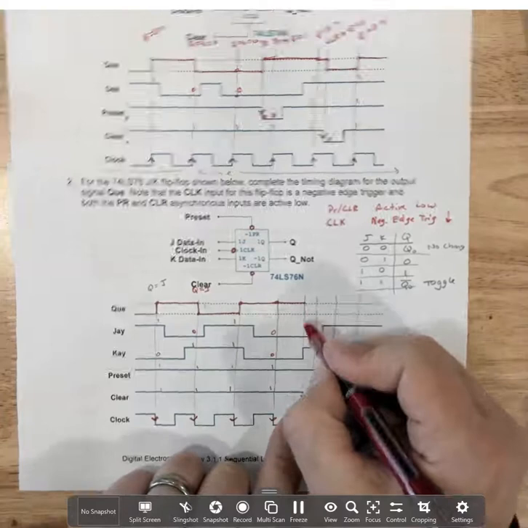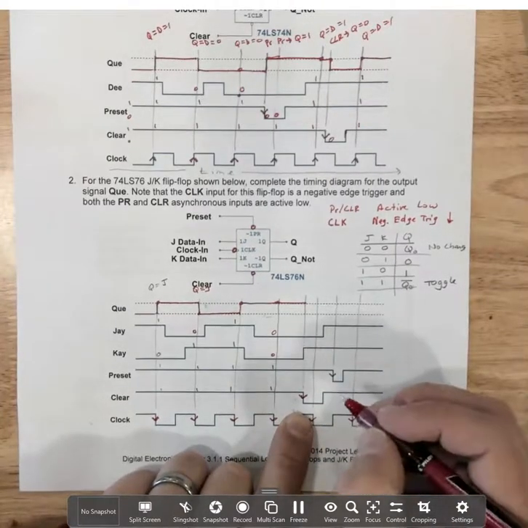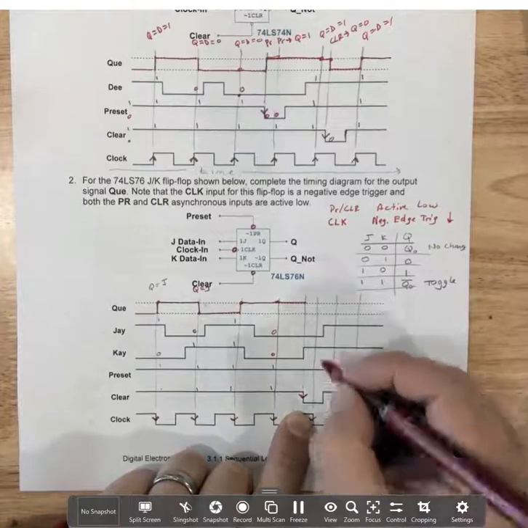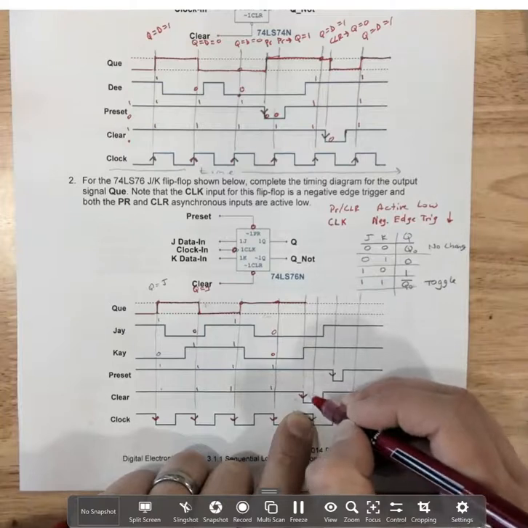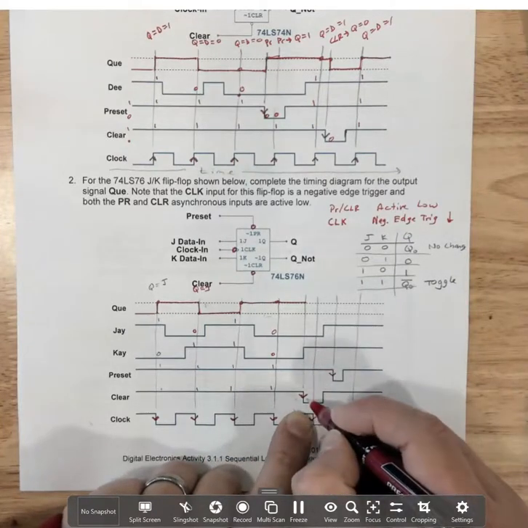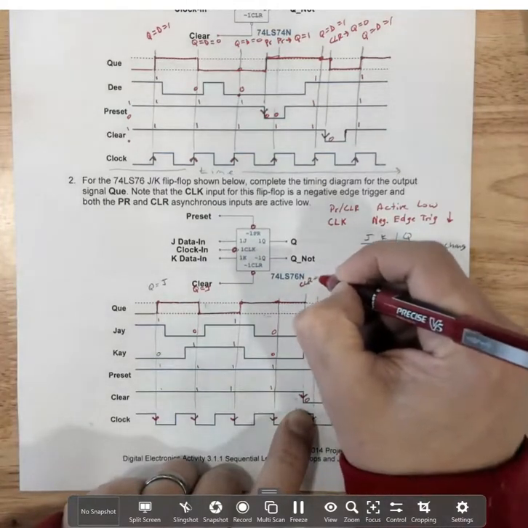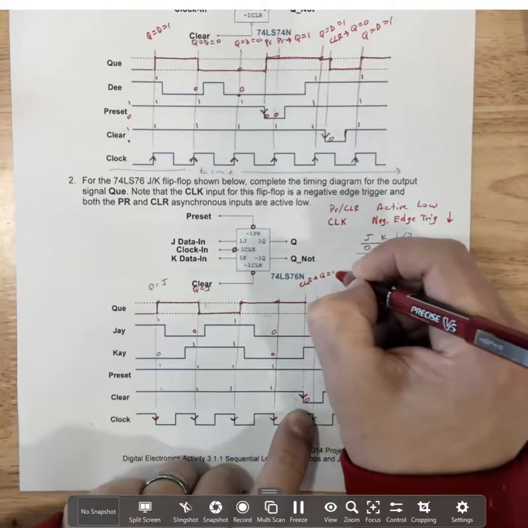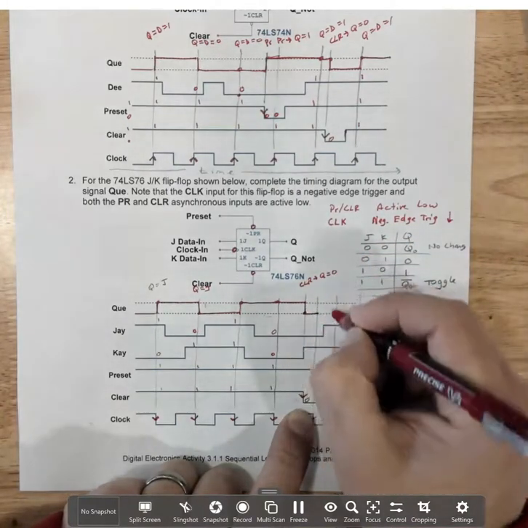Okay, at the next point in time, clear went active. So when clear goes active, we don't even have to worry about JK. We override. So you're thinking, oh, what about this? Nope, overriding, asynchronous override. Ignore JK. So right here, clear goes active. So what does clear do? Clear wants to make Q be 0. So we're going to go down to 0 and move to the next interval.